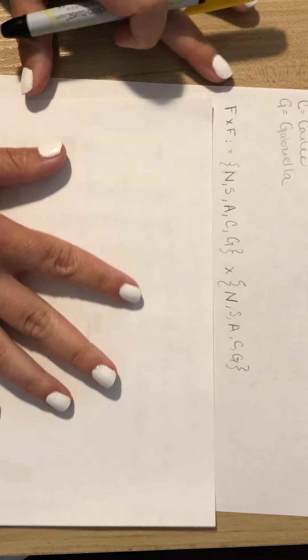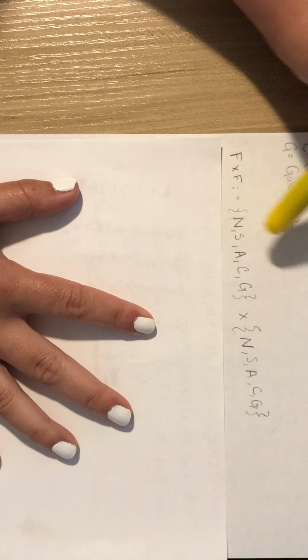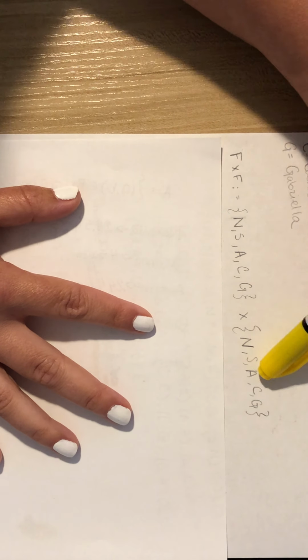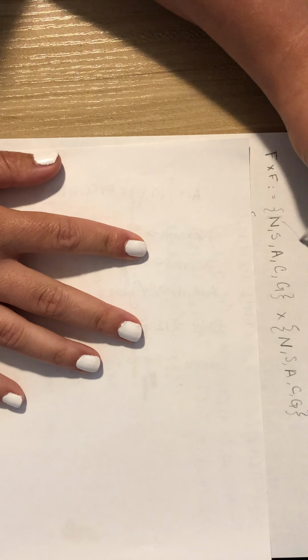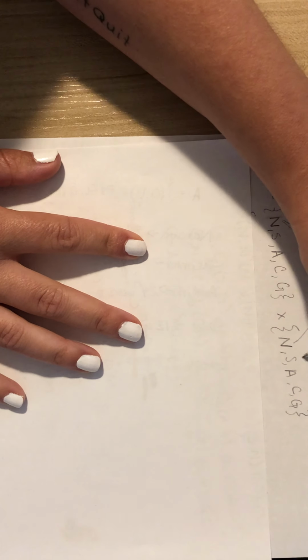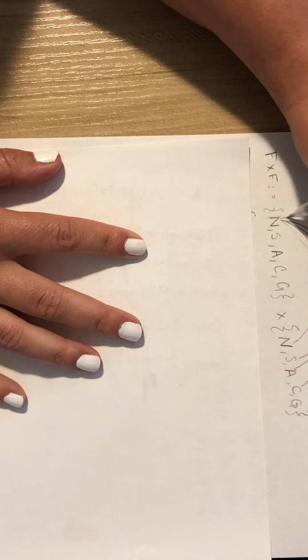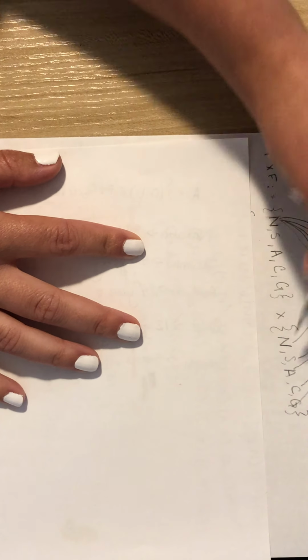The next step is to find a cross product of F by F, right? So we have both F's, and then I've listed them out nicely, both sets. The cross product of NSACG by NSACG. We're going to use this to get a list of ordered pairs. And in order to get the full list of ordered pairs, we're going to take N and it's going to go to N, and it's going to go to S, N is going to go to A, N is going to go to C, and finally N is going to go to G. And then we're going to do the same thing with each of the other letters.